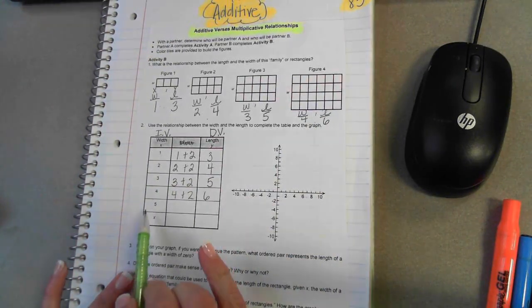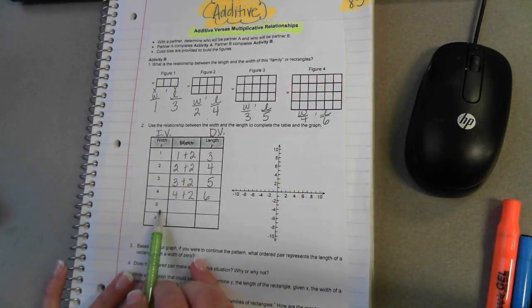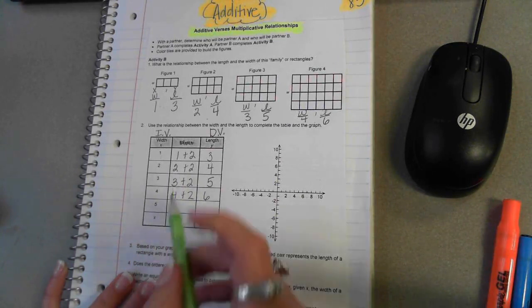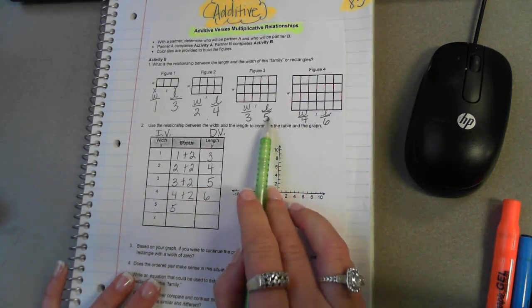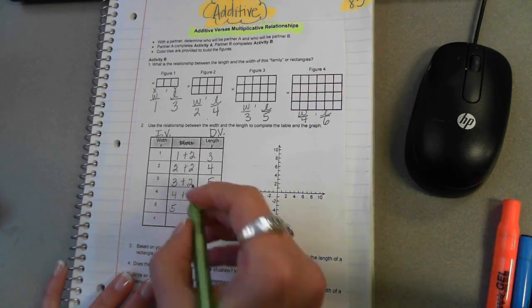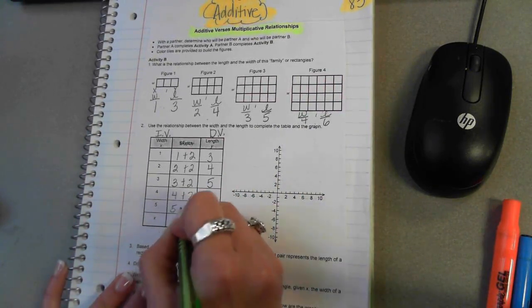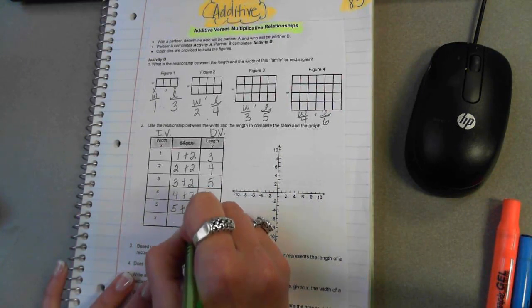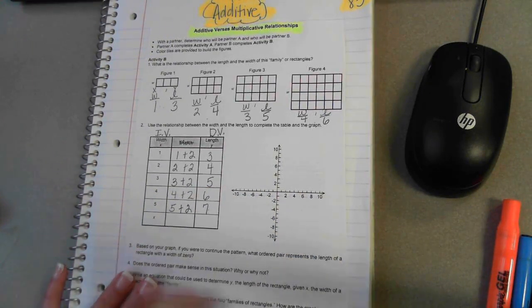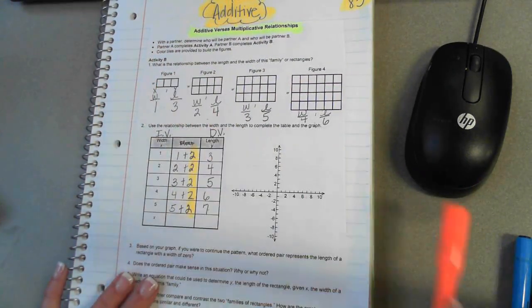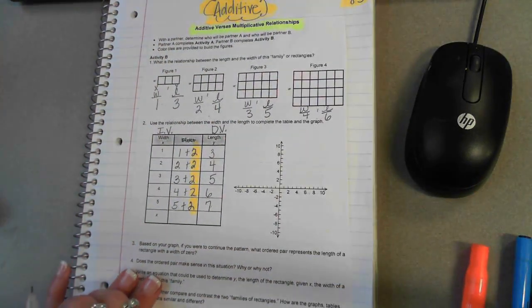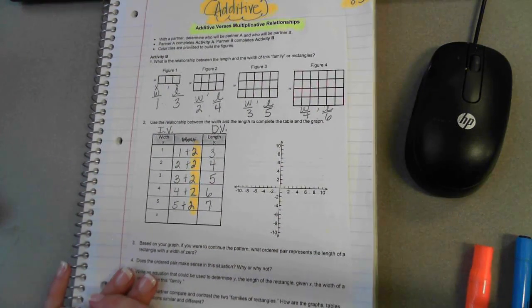So if I had a fifth rectangle, that means the width would be 5, and we said each one is increasing by 1, so this would be 7. What plus 5 gives me 7? Well, once again, it's increasing by 2. So if you'll notice this pattern right here, each time it is increasing by 2. You're adding 2 each time.